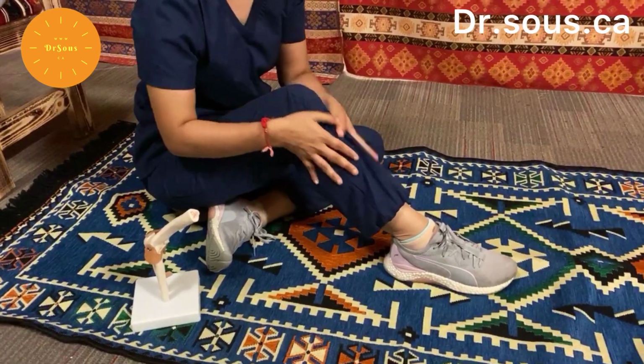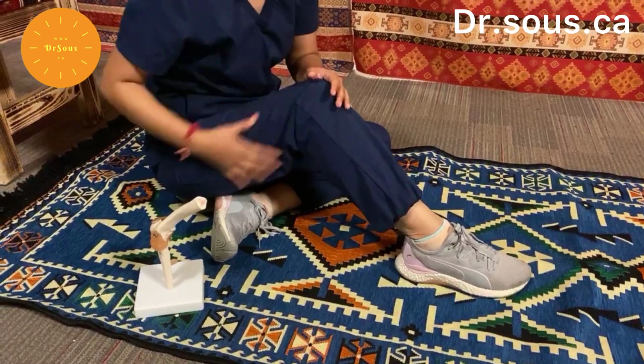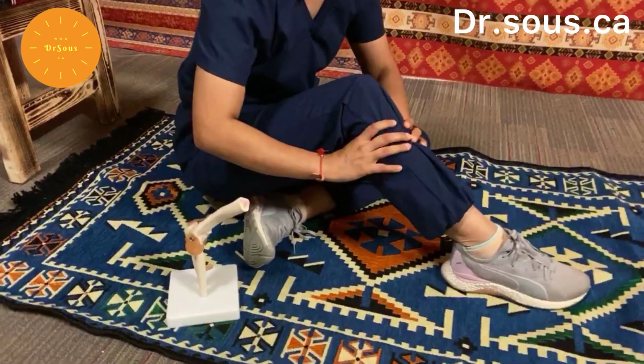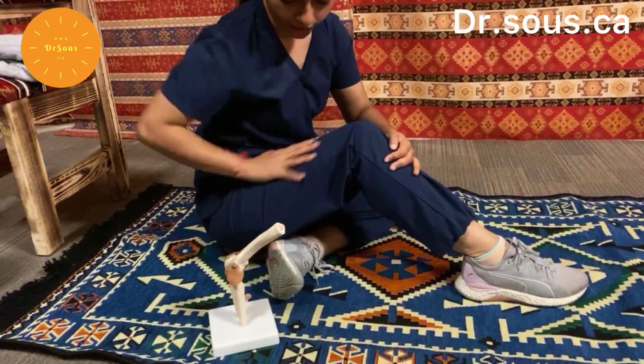Okay, so to check if you have any ligament injury, what you have to do is just place your knee in a 30-degree angle like this. فمنحط إجرنا بهالوضعية. And what you have to do is your femur should be stable.